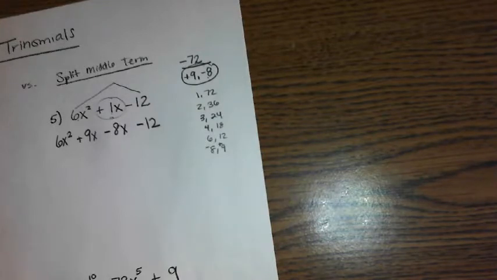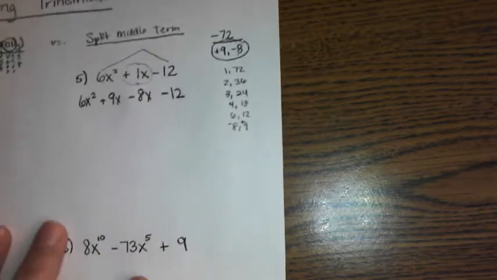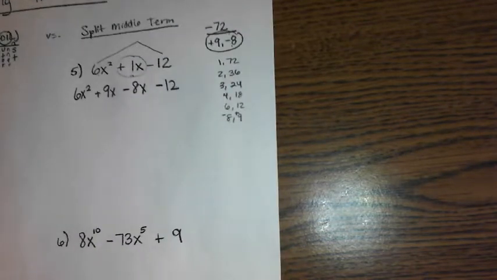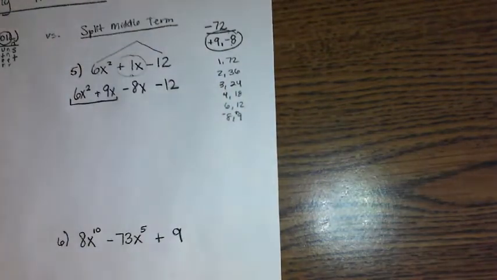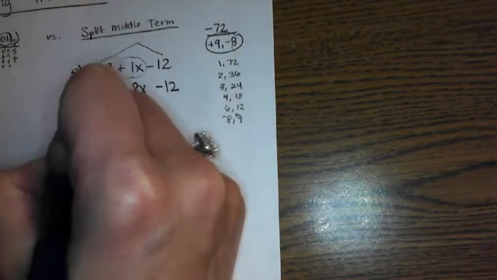And if you pick the right 2 numbers and you split this up, how many terms do we now have? 4. And we learned yesterday that if you want to factor 4 terms, you do it by grouping. So on my first group, I'm taking out a 3x.